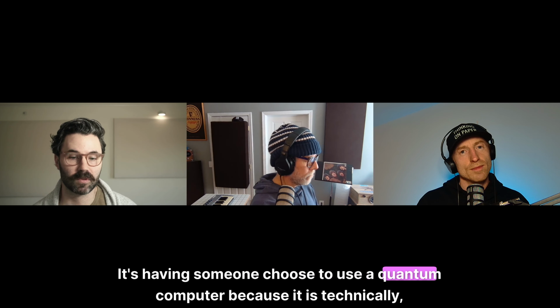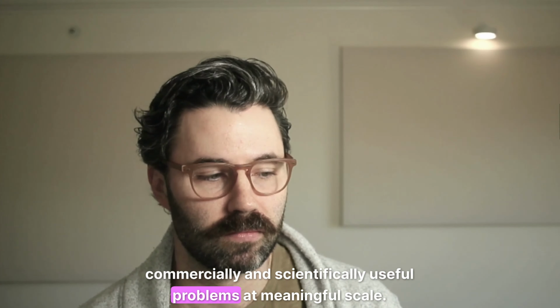I don't know if this is an official IonQ messaging statement, but it's a Coleman Collins one. It's making quantum computing boring, right? I just want it to be part of the toolbox of things I can use to solve problems. That, to me, is the promised land. And in practice, that means being able to solve interesting, commercially and scientifically useful problems at meaningful scale.